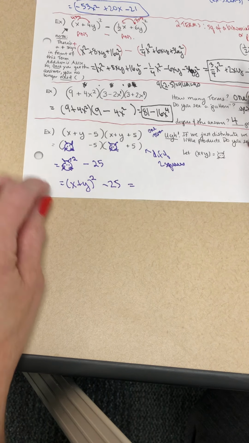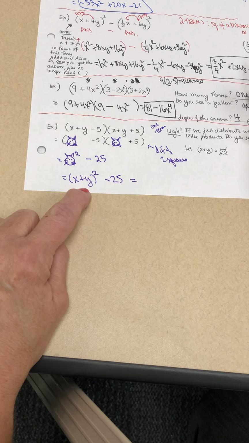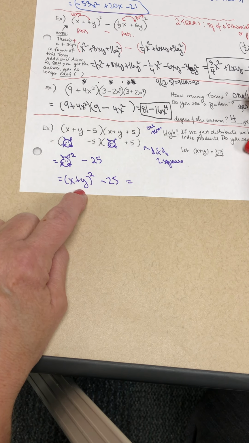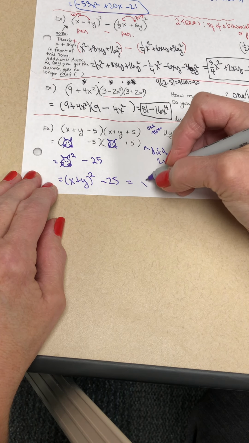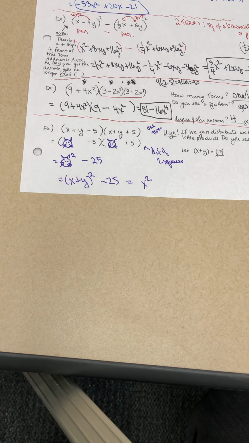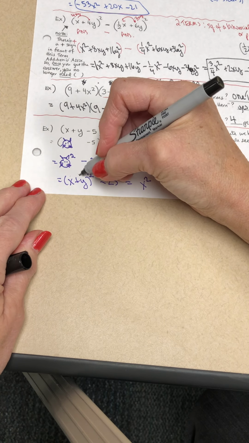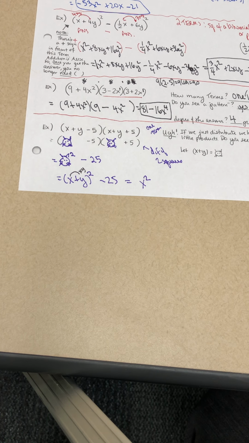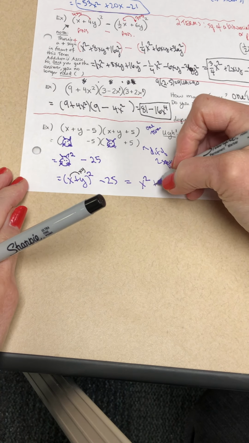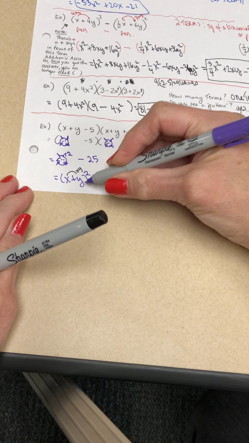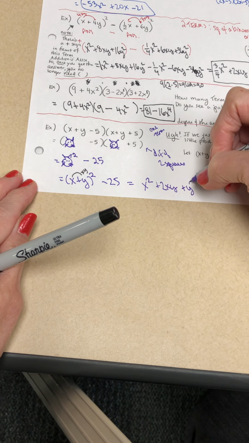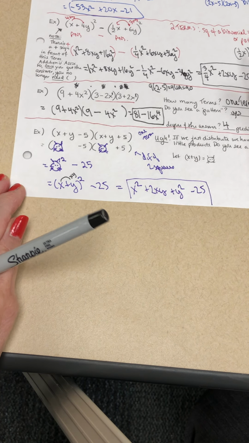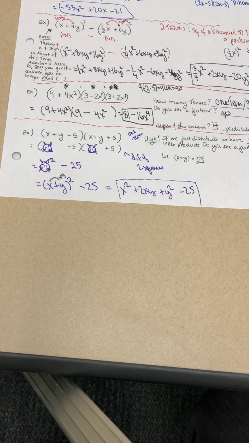And then when I look at this, oh, x plus y quantity squared, that's the square of a binomial. I can do that in my head. I square the first term, so that's x squared. I scoop the 2 terms together and multiply them. That's just xy, but double it. So instead of having 1xy, I will have 2xy, plus y squared for the second term squared, and then minus 25. And that is actually the fastest way to multiply out those 2 trinomials.